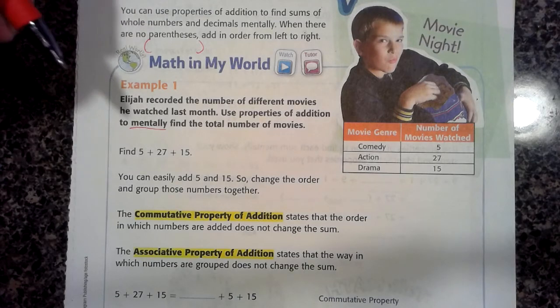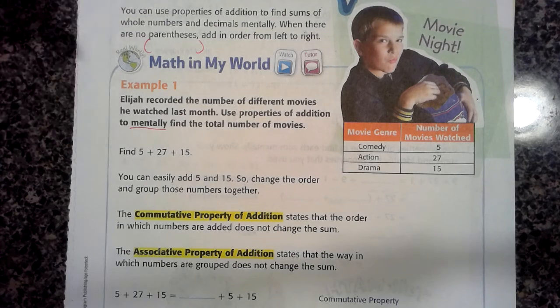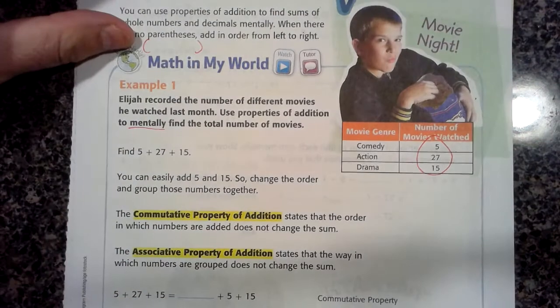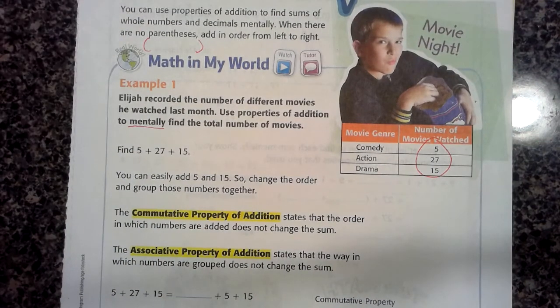So what we're going to do is find some numbers that are easier to add together. This Elijah dude over here, he's watched 5 comedy movies, 27 action movies, and 15 drama movies. He's watched a lot of movies. So we're going to add up all those movies. We have to find 2 numbers that are easiest to add together.